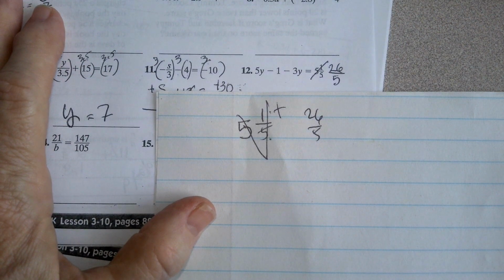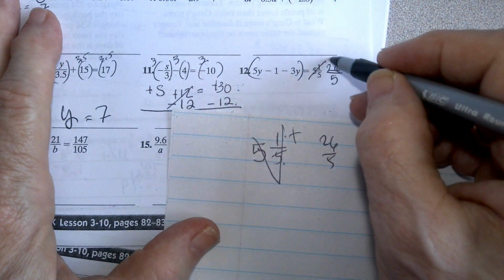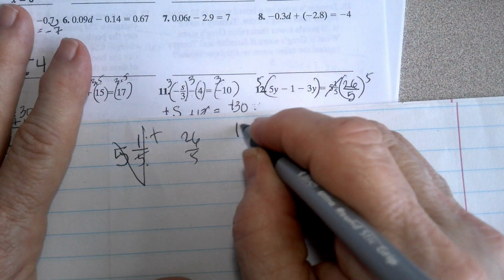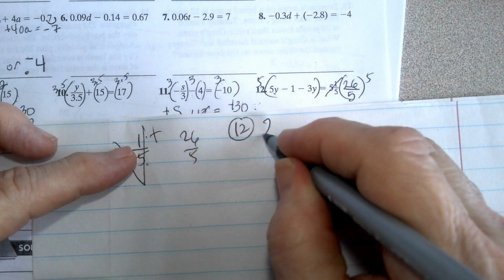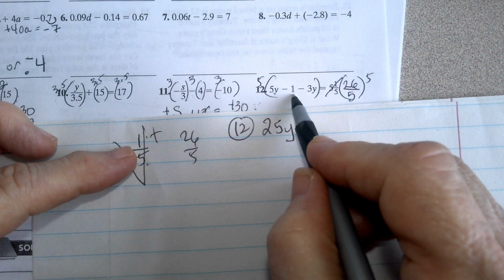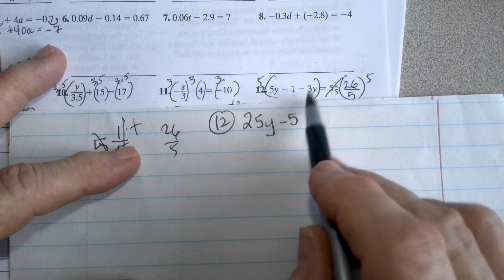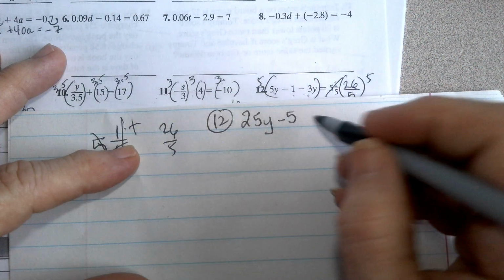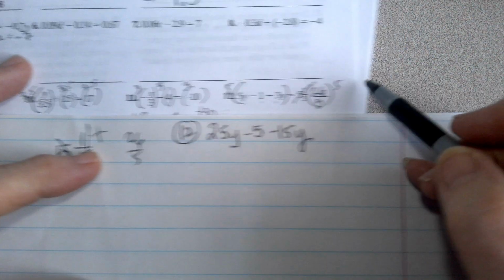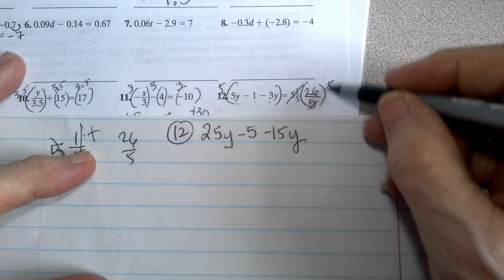So we're going to multiply through the whole thing by 5, each and every one of these by 5, and this side by 5. So I'm going to bring this one on my paper. So 5 times 5y is 25y. 5 times negative 1 is negative 5. 5 times the negative 3, who knows what that's going to be? Negative 15y. And then what happens with this 5 and this 5 at the end? It cancels and we're just left with the what? 26.